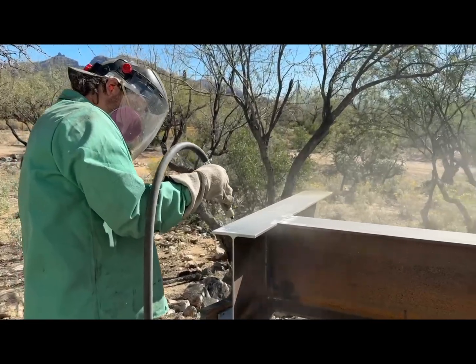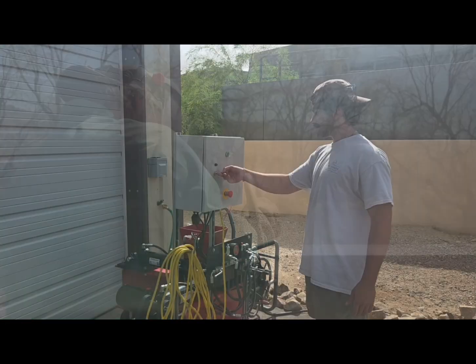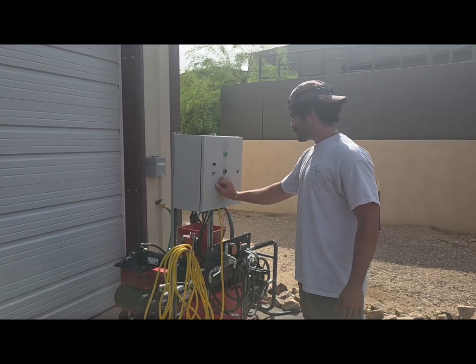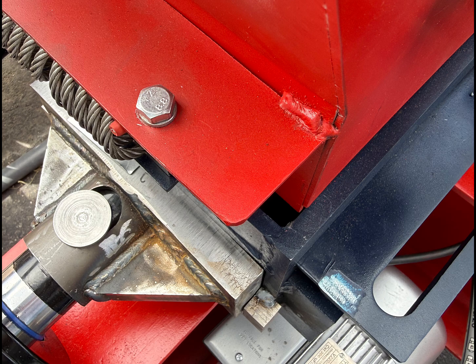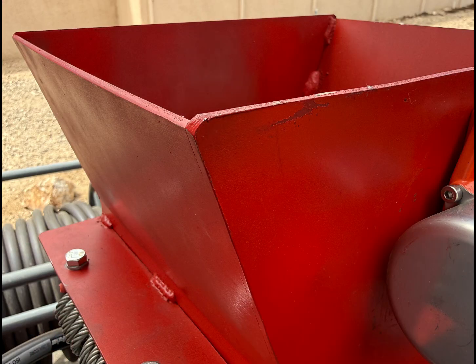Safety was a major focus in our design. We included features like interlocks on the hopper and the ejection door to prevent operation when the system is open, as well as an emergency stop that cuts both the hydraulics and electrical power. In addition, all pinch points and moving components are properly guarded to ensure safe operation during use.